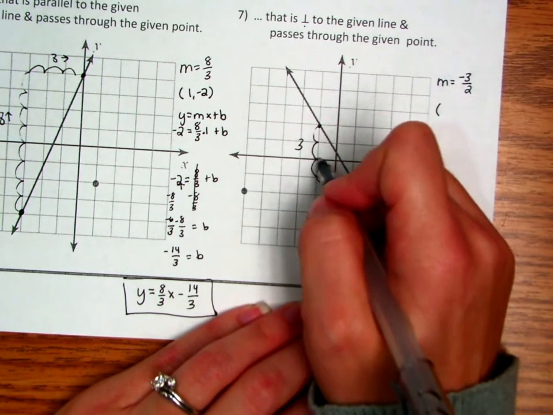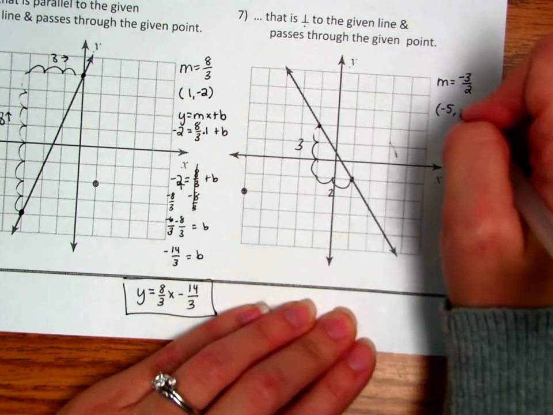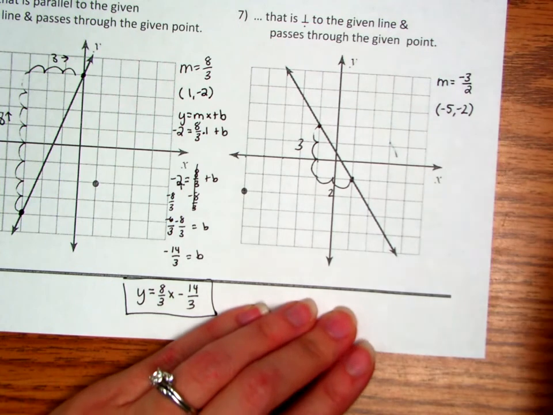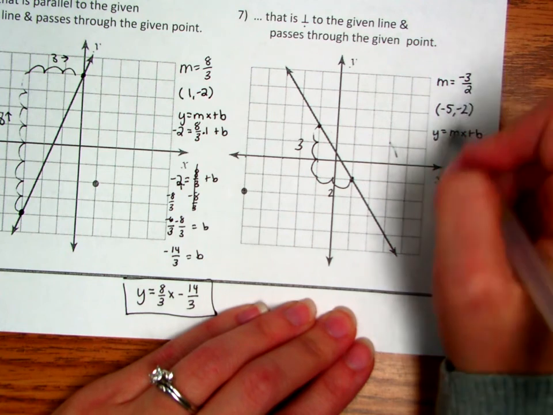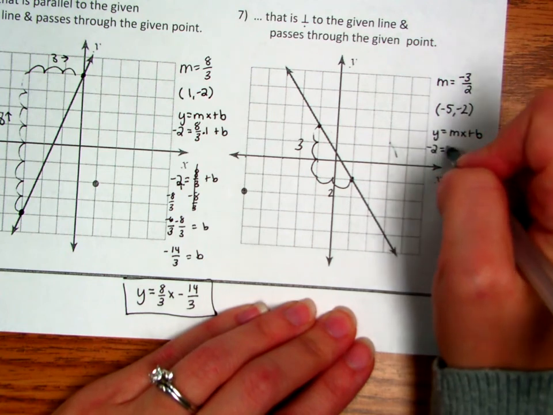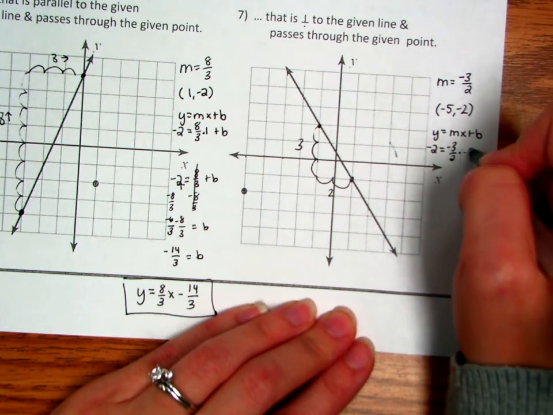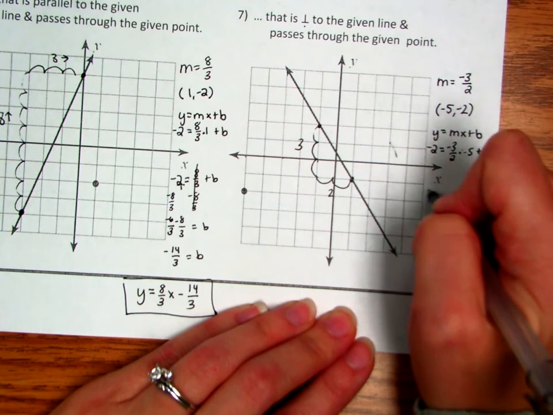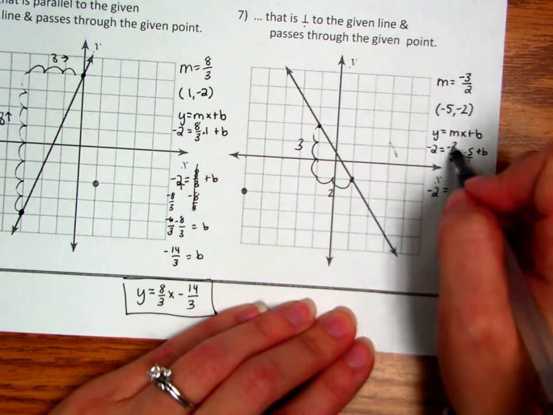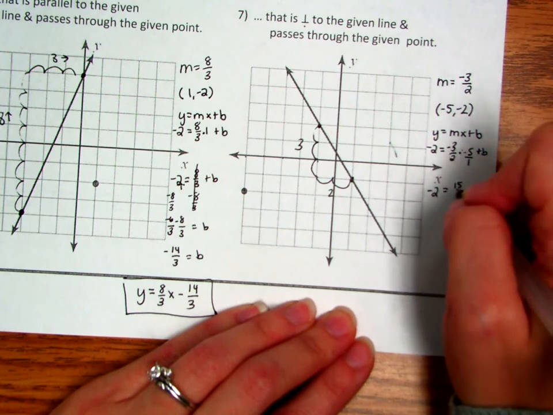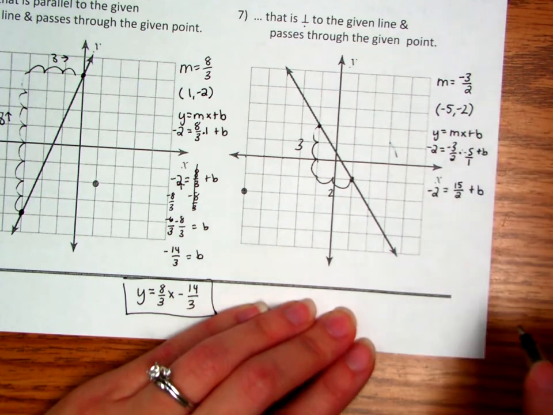Well, this point over here is at (-1, 2, 3, 4, 5), comma, -2. So now we're going to do the same thing we did before, plug it into y = mx + b. My y is -2, equals my slope, -3/2, times my x, which is -5, plus b. So I get -2 is equal to, let's put that -5 over 1, -3 times -5 is positive 15, over 2 times 1 is 2. So positive 15/2 plus b.